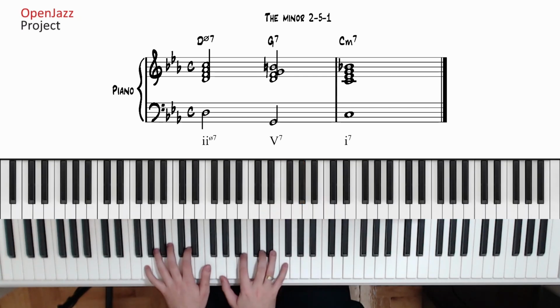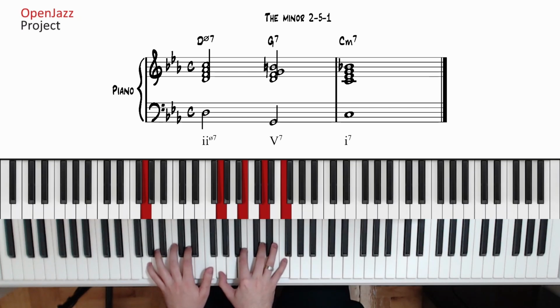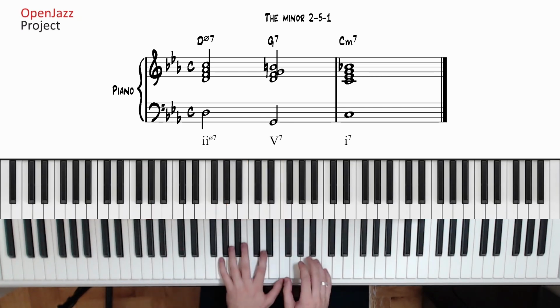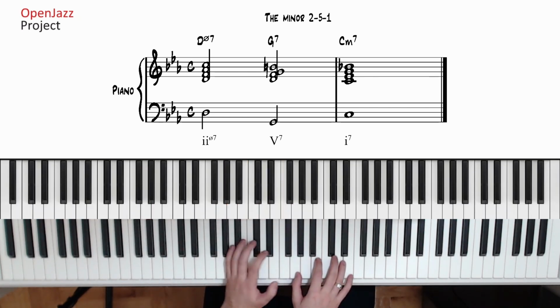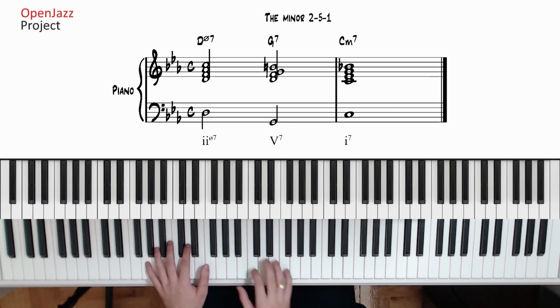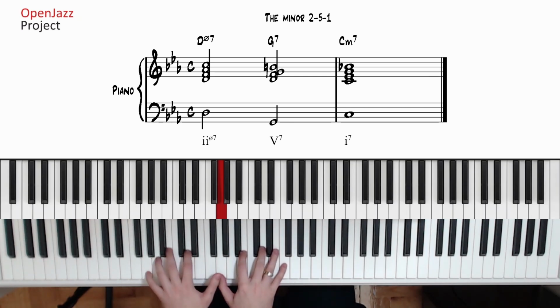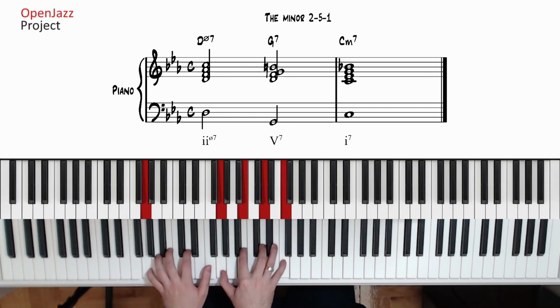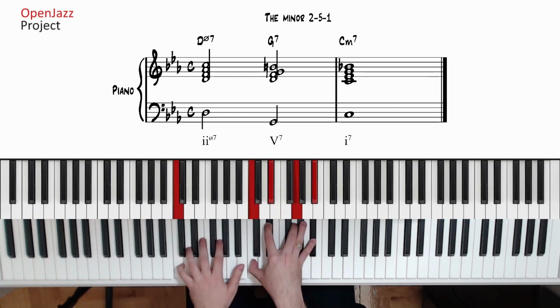Our 5 chord, no questions asked, always a dominant chord, unless you're in some weird territory or some unique compositions. The dominant chord is dominant. Dominant chord, dominant quality. So we have our G dominant 7, and then we have our C minor 7.